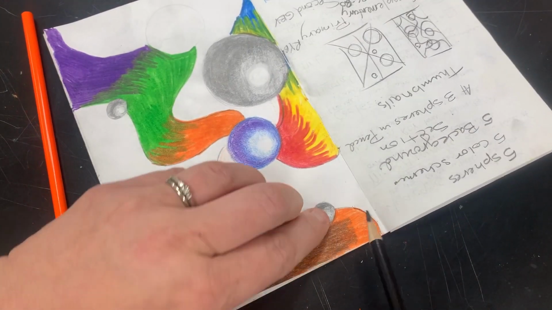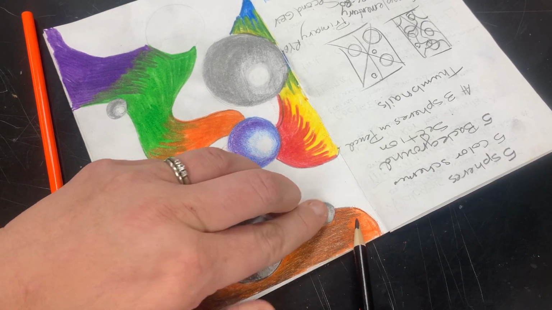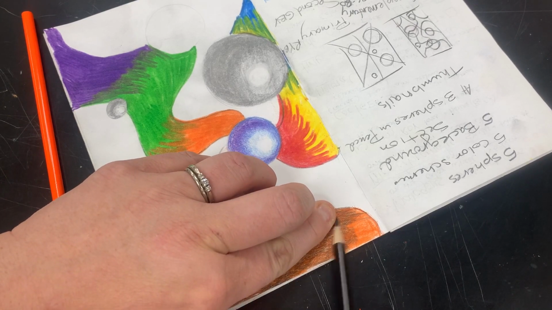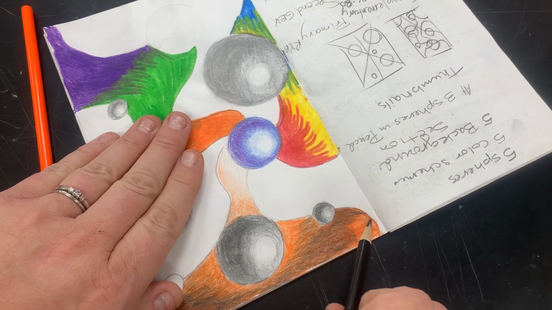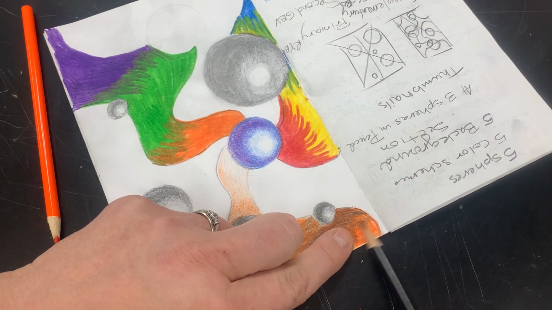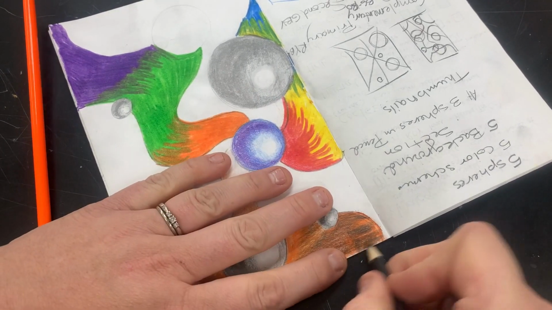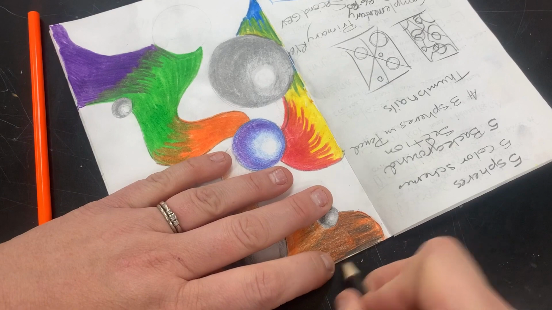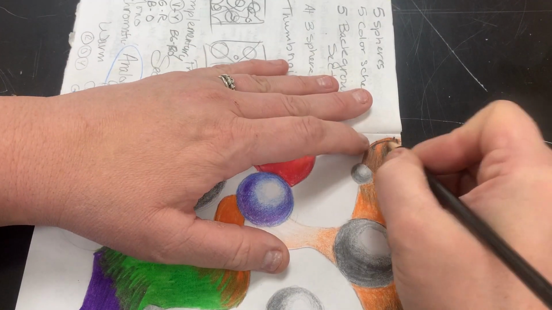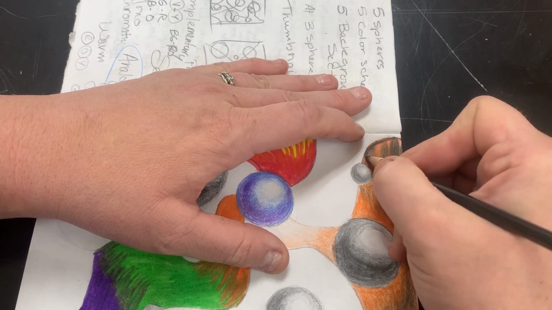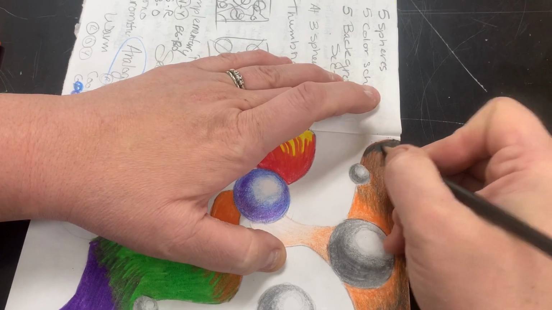I'm going to be careful. I'm going to put my finger over this because that will help stop the pencil from going into my object. I'm going to color black here. Now this is looking a bit like a hot mess. Hang on. Layer, layer, layer.